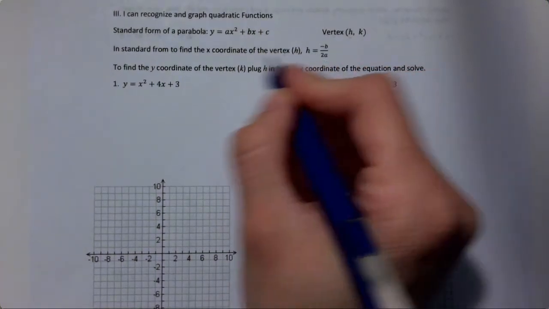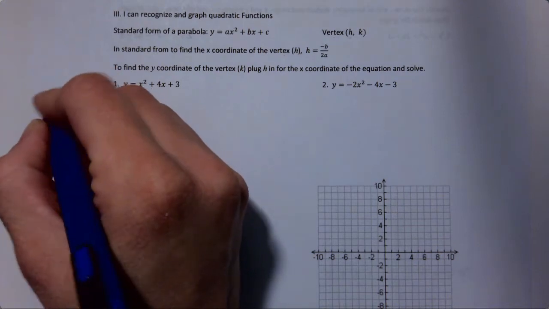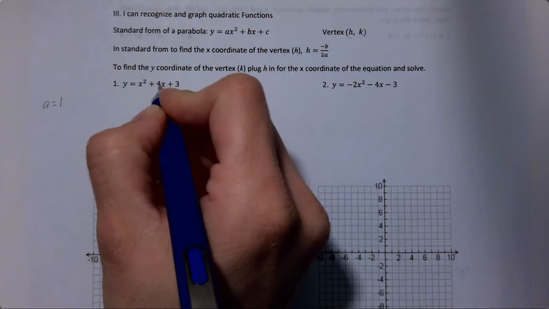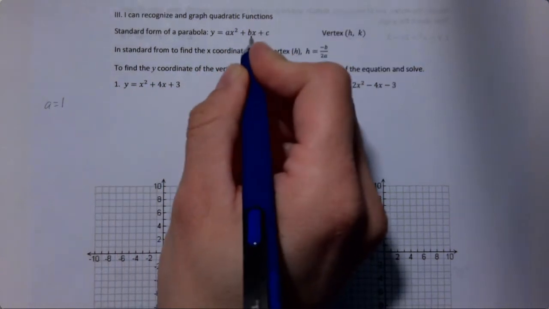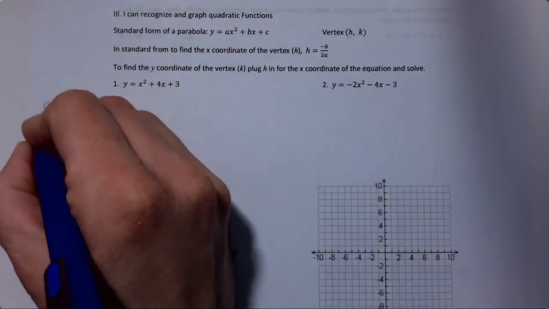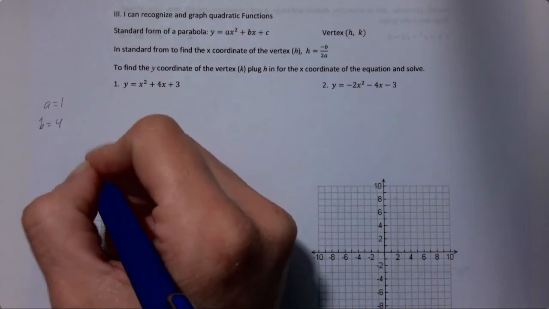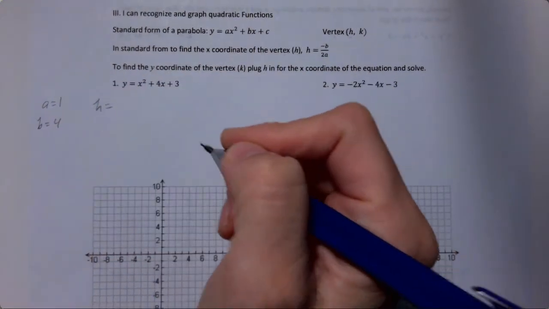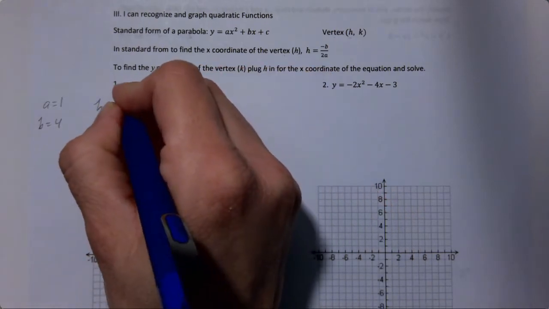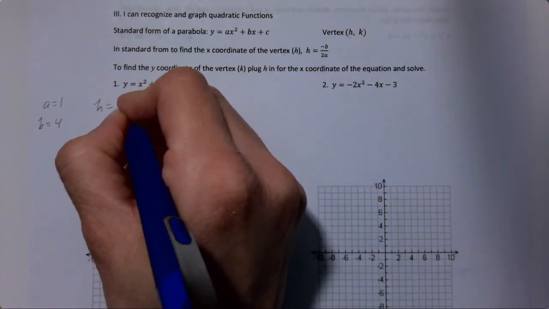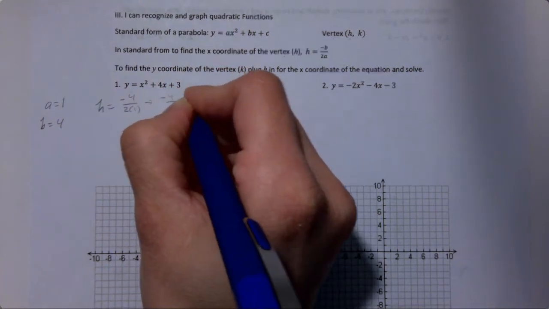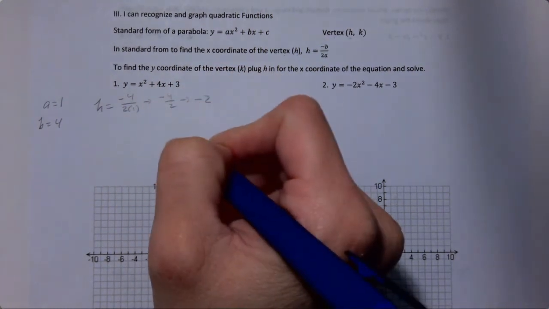First, I'm just going to identify a and b. A equals the coefficient of x squared, which in this case is 1. B is the coefficient of x, which in this case is 4. Now that I have those two things, I can solve for h. H equals negative b over 2a, so negative 4 over 2 times 1. When I simplify this, I get negative 4 over 2, which gives me negative 2.